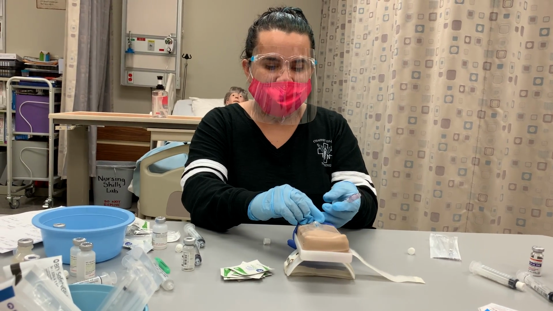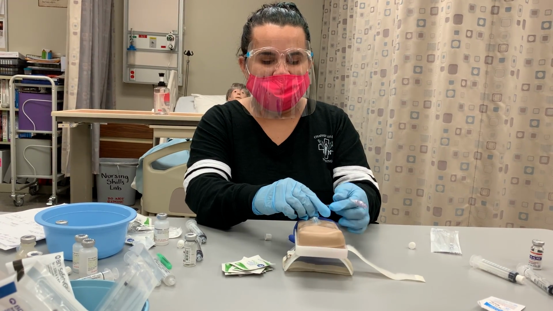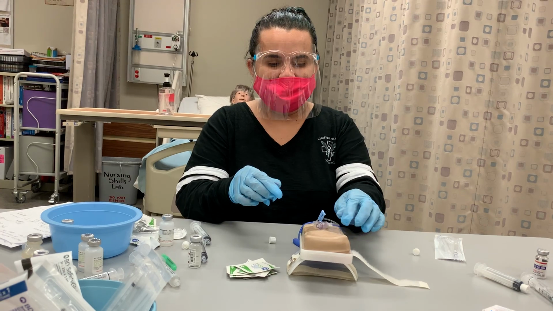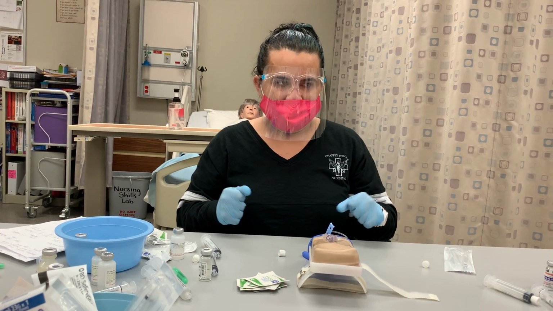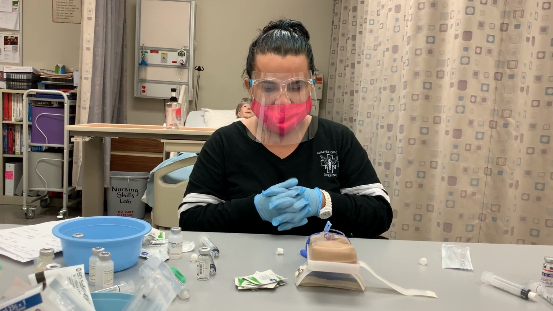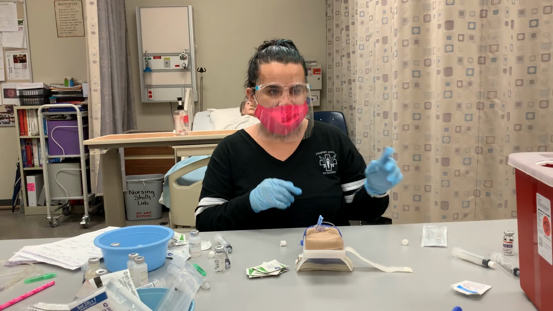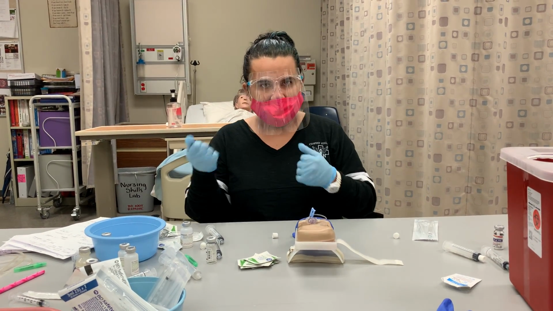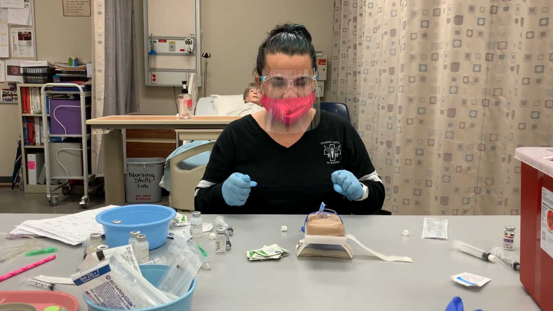So from here, I would clamp the IV site, and then I will say, Mr. Smith, we are done with your medications. If you have any questions, you need to reach me, please go ahead and press the red button outside of your bed or on your remote control, and I'll be here as soon as possible, okay?